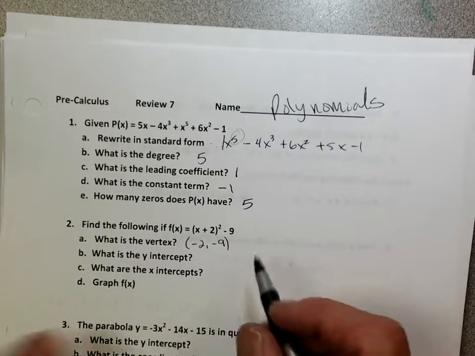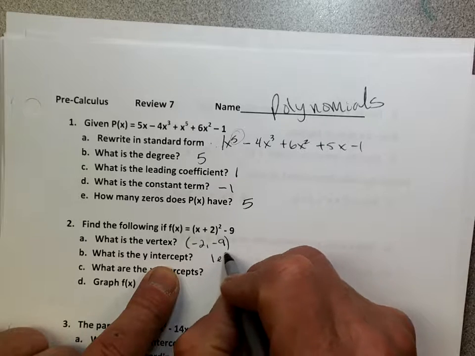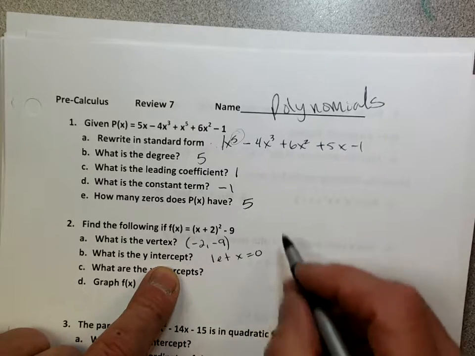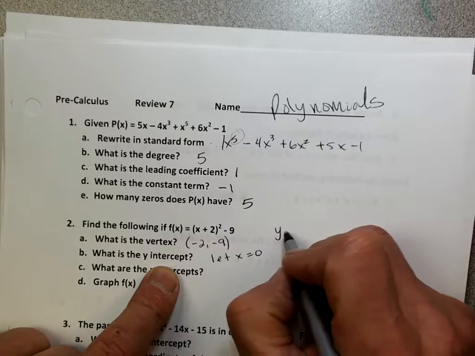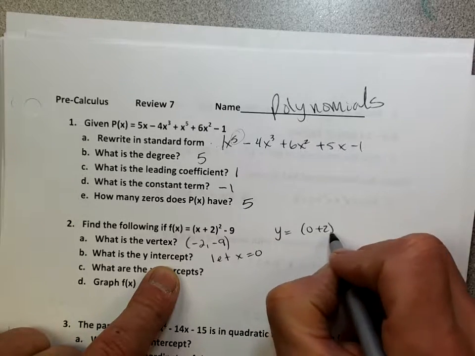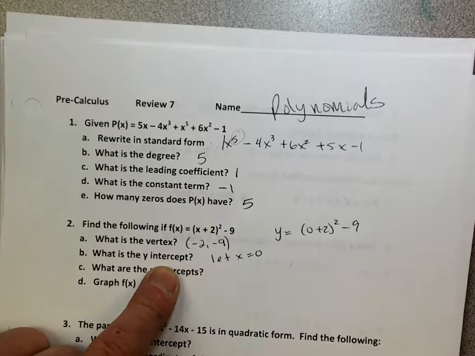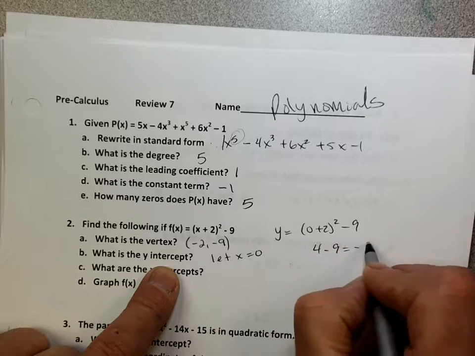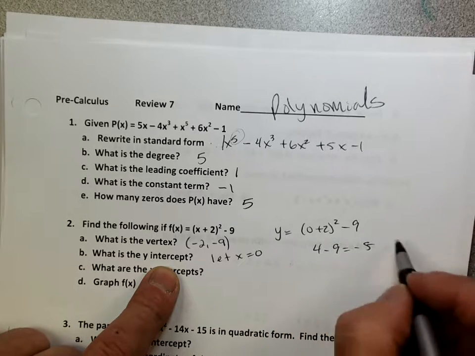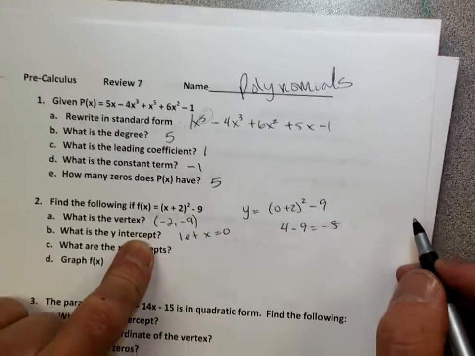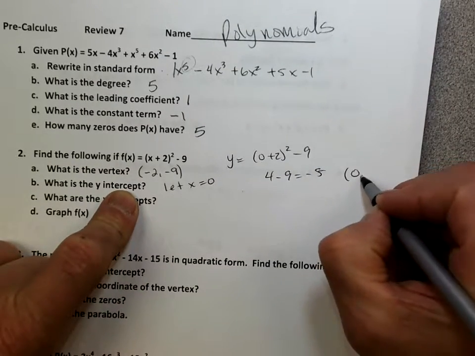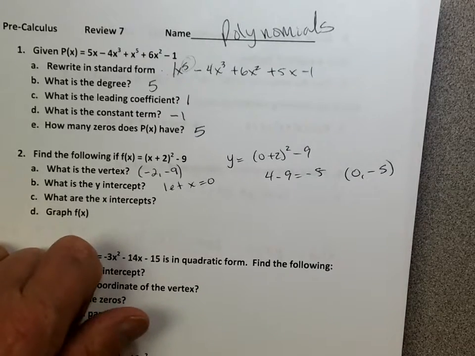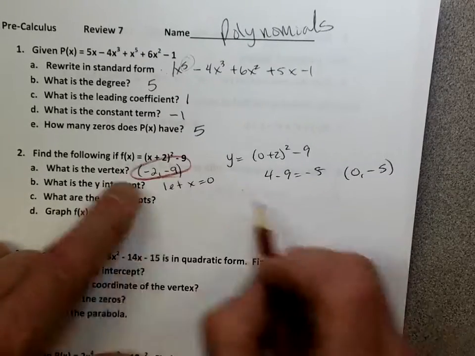The y-intercept. Well, let x equal 0. To find the y-intercept, let x equal 0. So you'll have y equals 0 plus 2 squared minus 9, which is 4 minus 9, which is a negative 5. So my y-intercept is going to be the point 0, negative 5. All right, let me go ahead and circle some of these things so I can come back and graph them. So I've got my vertex, I've got my y-intercept.